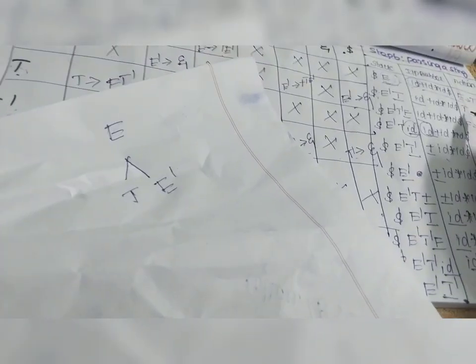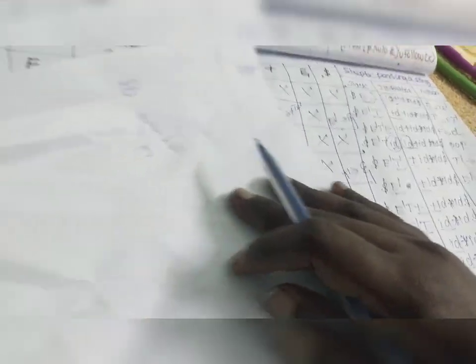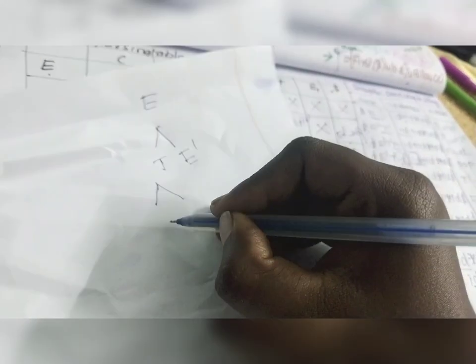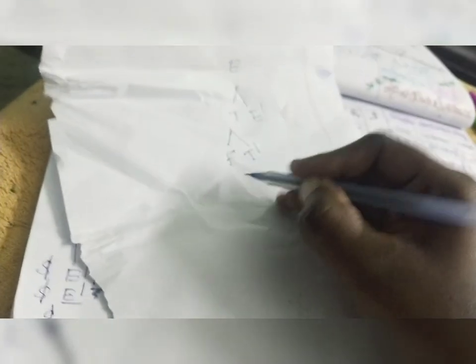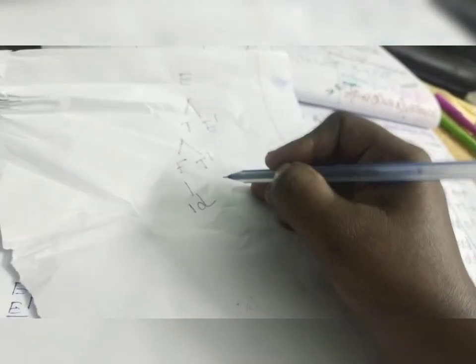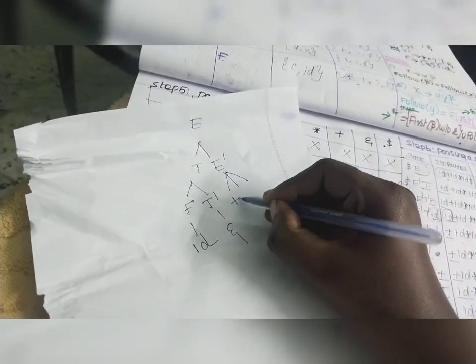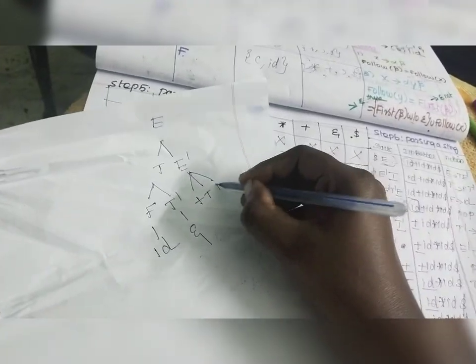Then what about next? T tends to F T dash. Next equation, F tends to ID. So F comes with the ID. Then what about again? T dash tends to epsilon. Then E dash tends to plus T E dash. So E dash tends to plus T E dash.